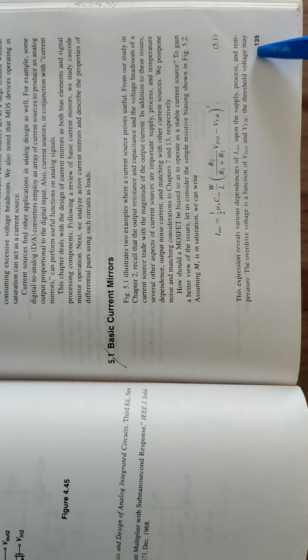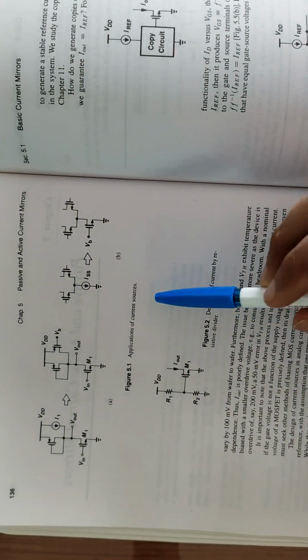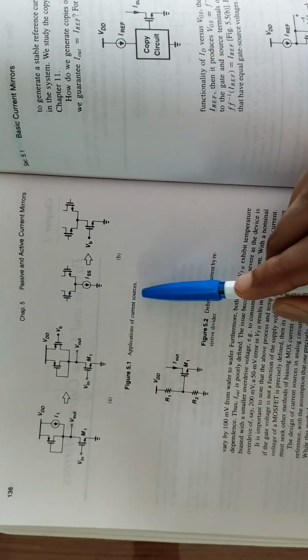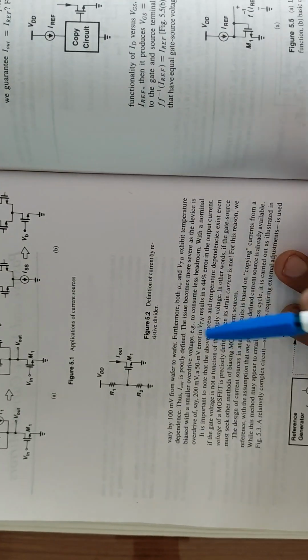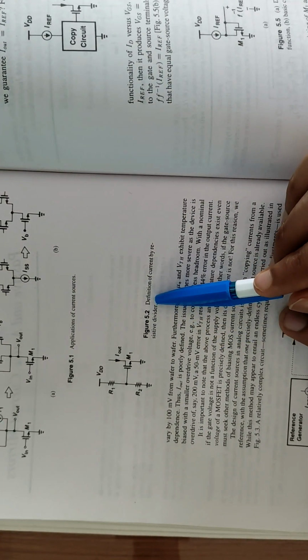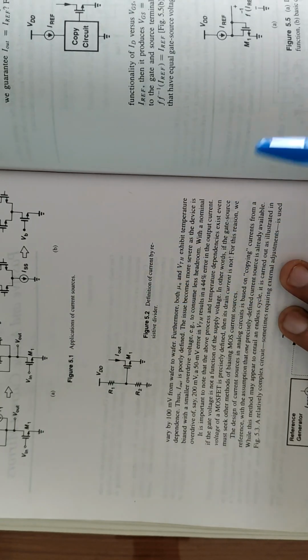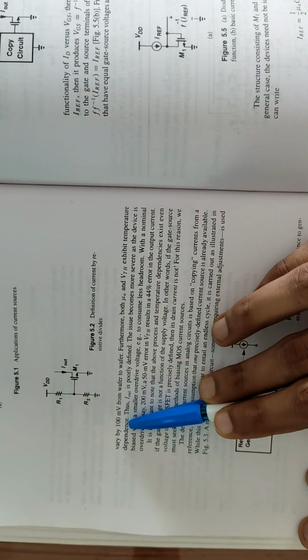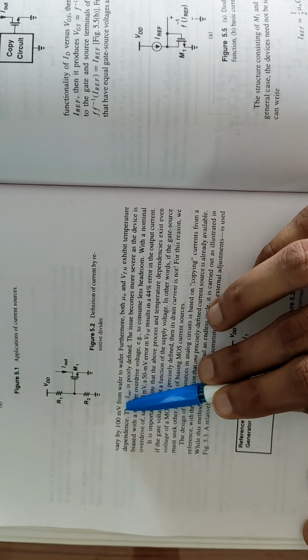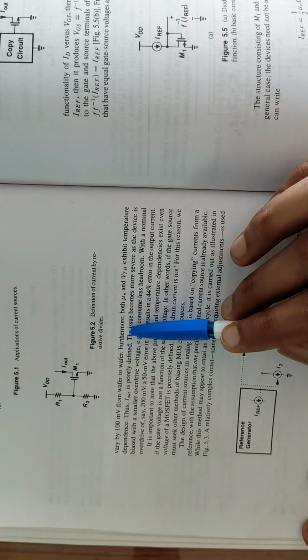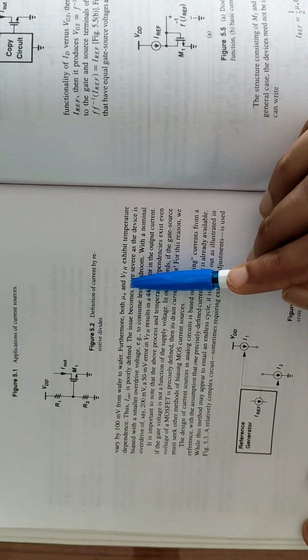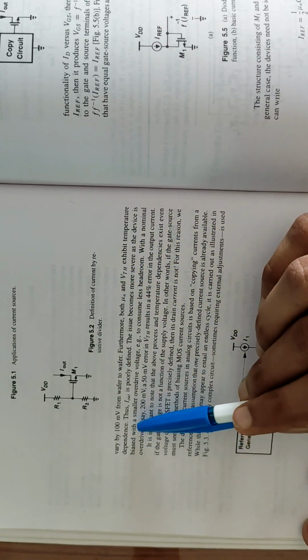The threshold voltage may vary by 100 millivolts from wafer to wafer. Furthermore, μn and VTH have some temperature dependence.